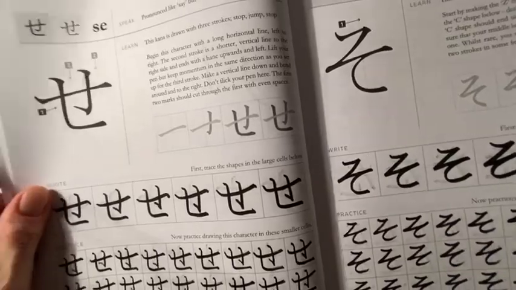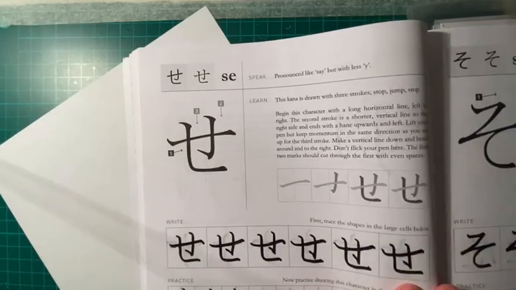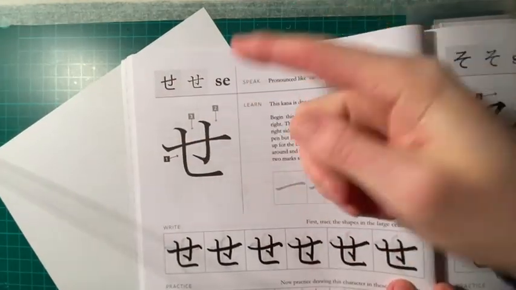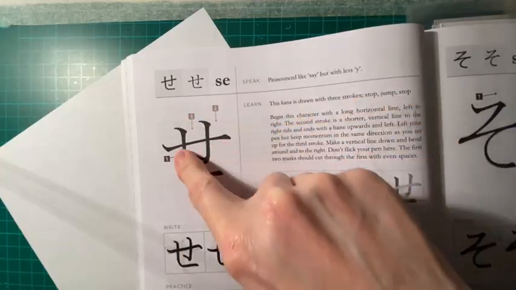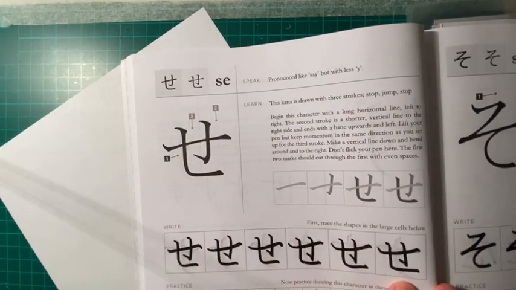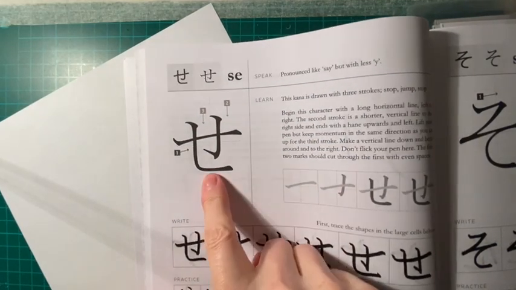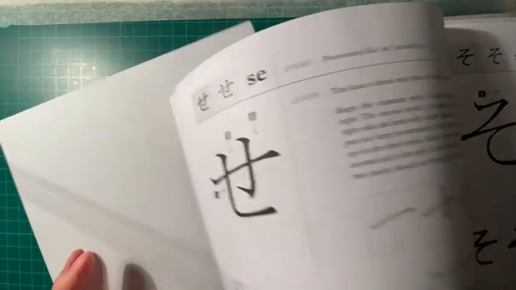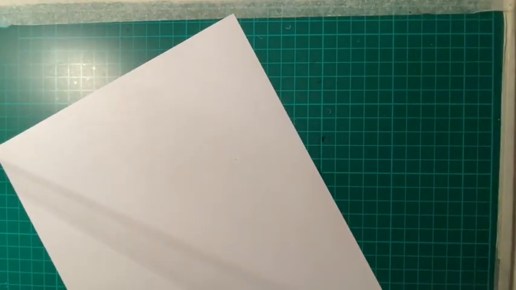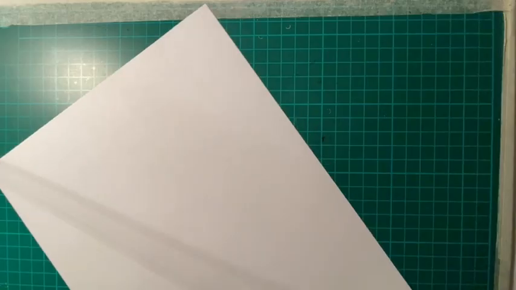If I show you here, in this section over here, one stroke is this, two strokes is this, and three strokes is this. That Kanji book doesn't do this, okay? You have to sort of ad-lib a little bit. So let's open one up and I'll show you my approach, okay people?